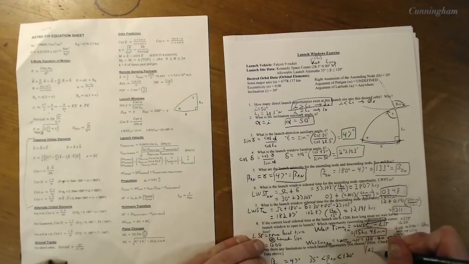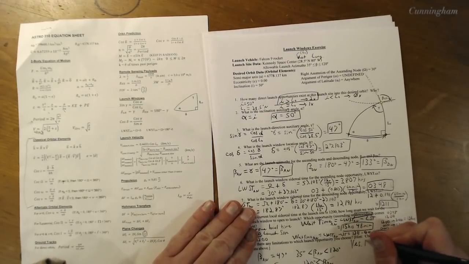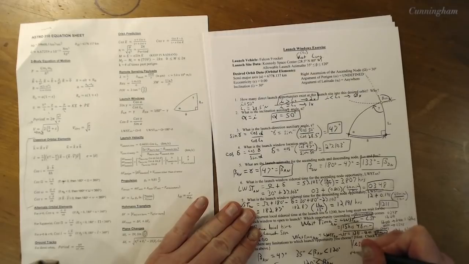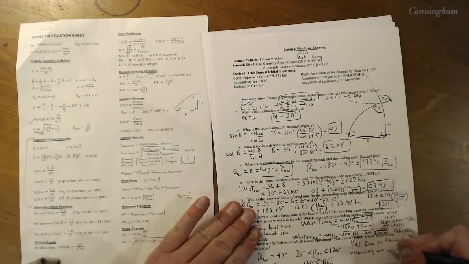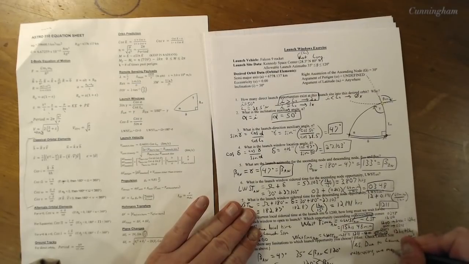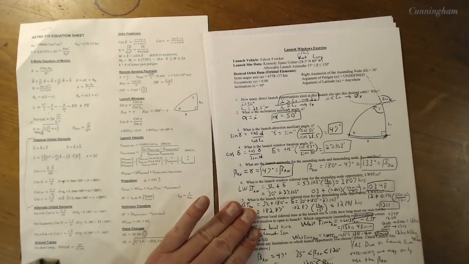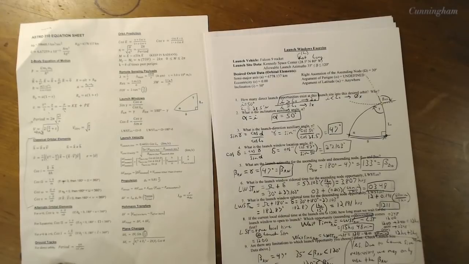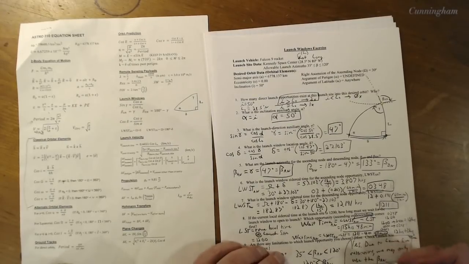I'd say yes, due to launch site restrictions, we may only use the ascending node launch azimuth. So that means we have to use the ascending node wait time.